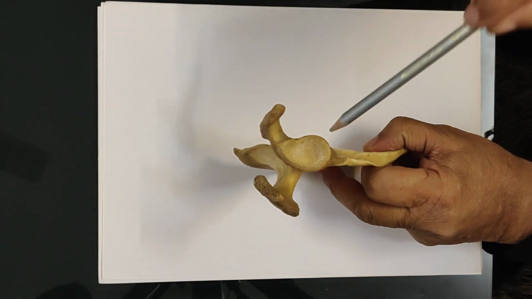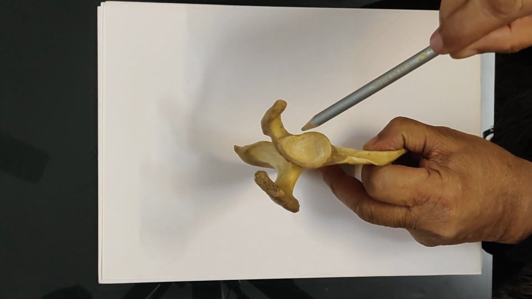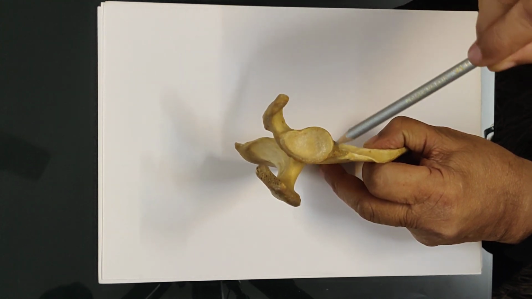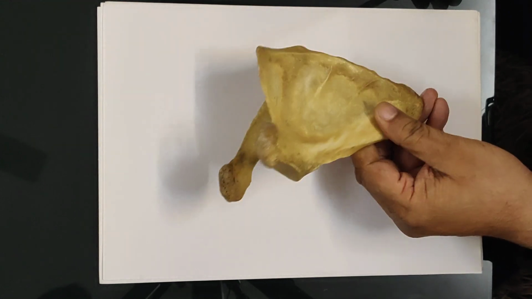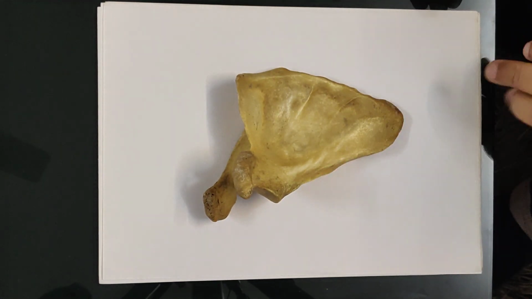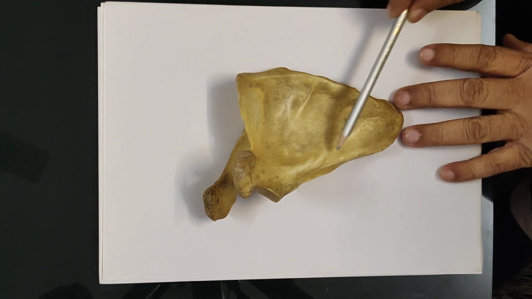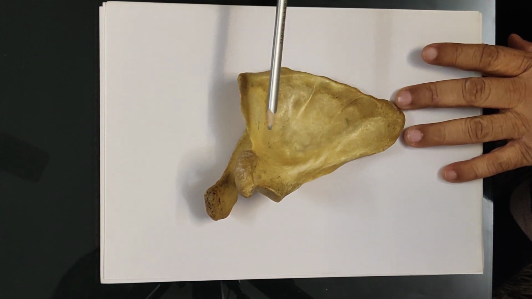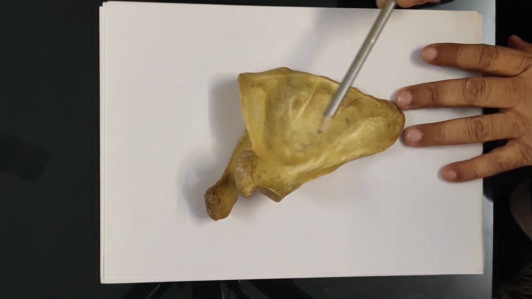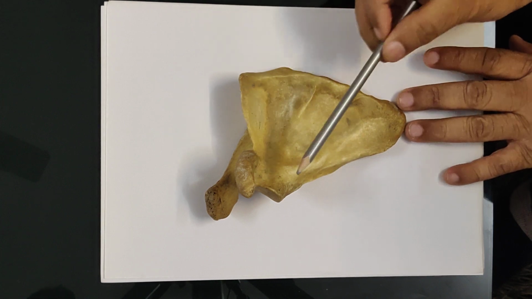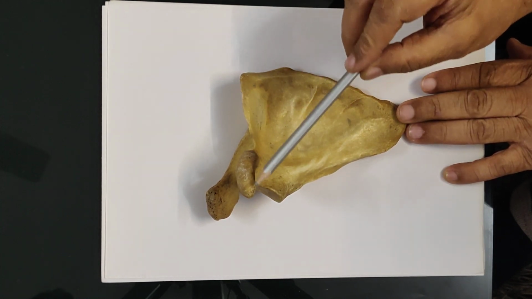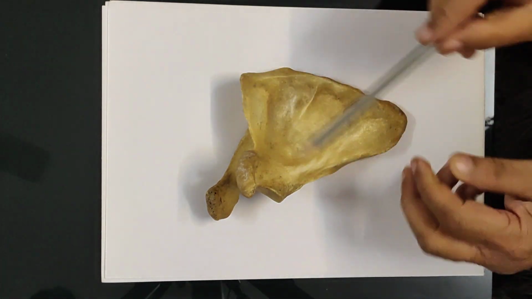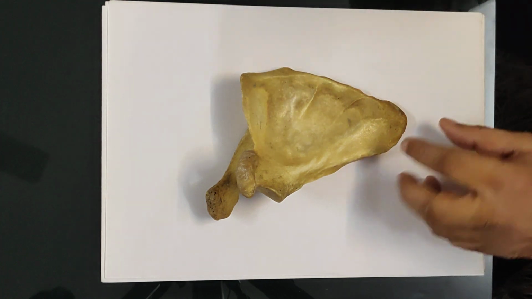And here you see that the glenoid cavity is actually a pear-shaped cavity with a notch on its anterior margin. Then, if you see the anterior surface of the scapula, you find that the anterior surface is concave and it is sloped like this, to the slope of the chest wall. On this side is a finger-shaped process, and this process is called the coracoid process.